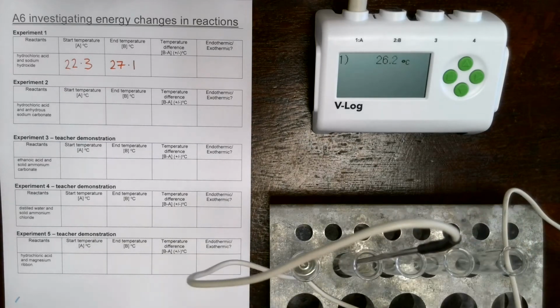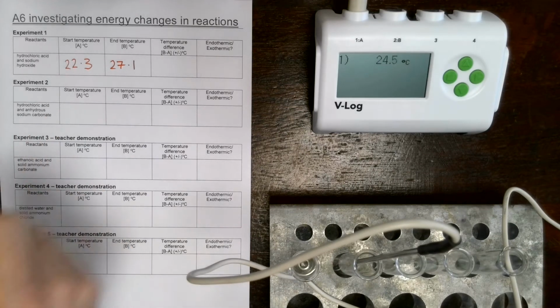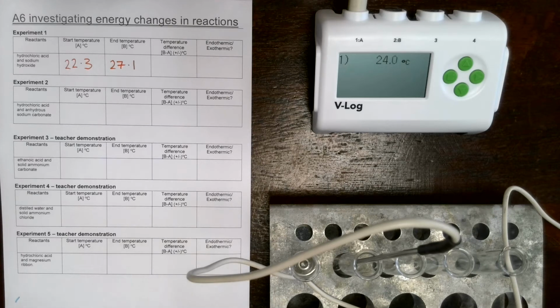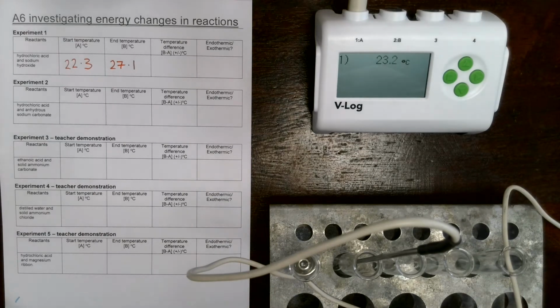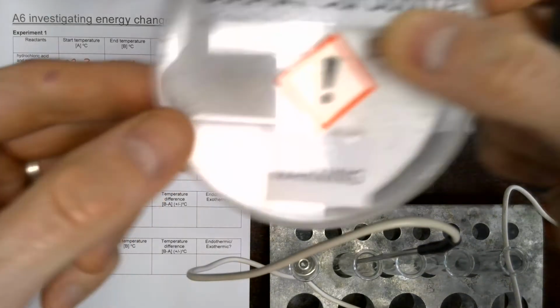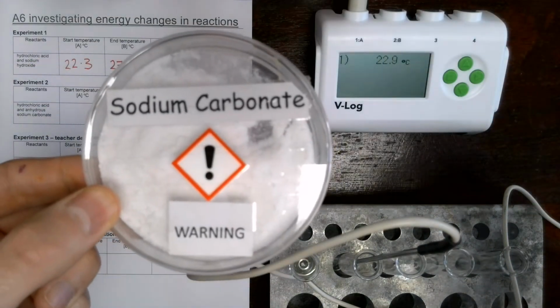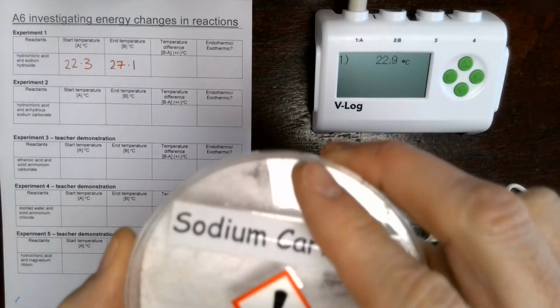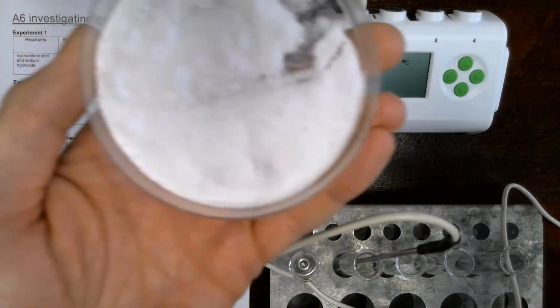Reaction number 2, we've got hydrochloric acid again. So hopefully this time we've got another start temperature of around about 22.3 degrees. Let's just wait for this to change and settle. And to this one we're going to be adding some sodium carbonate. So that's the white powder that we can see here, sodium carbonate. And we're going to be using a spatula just to take a scoop of this in.